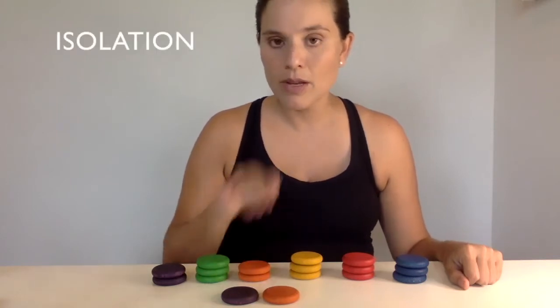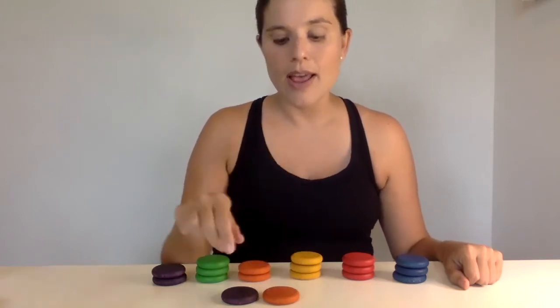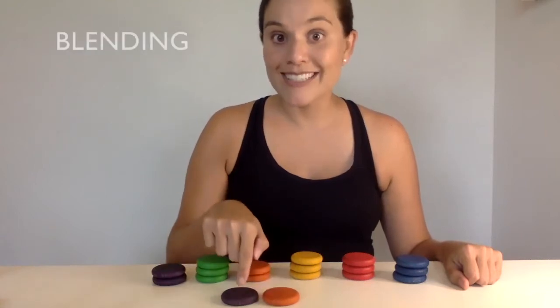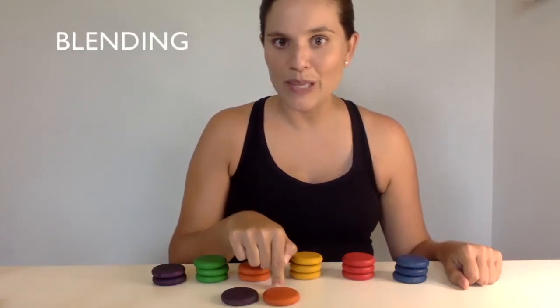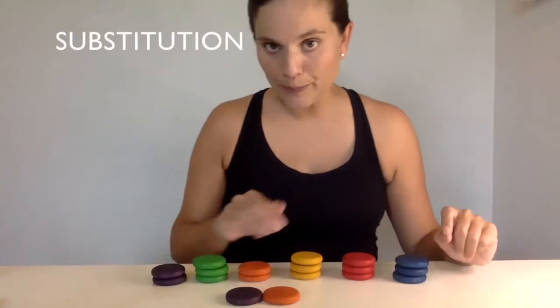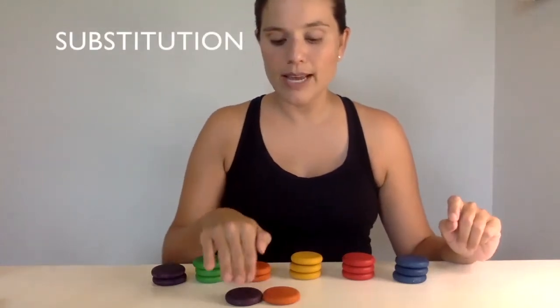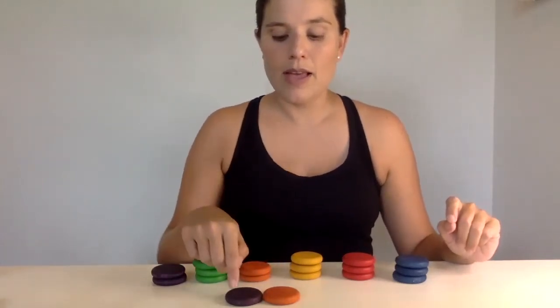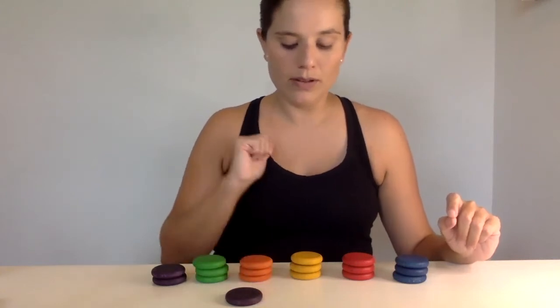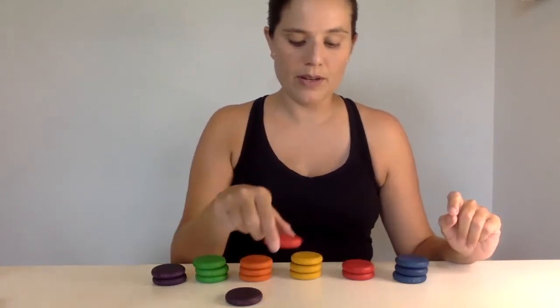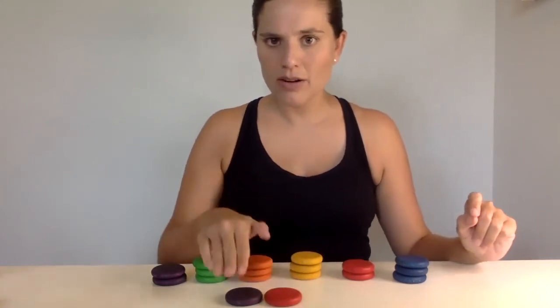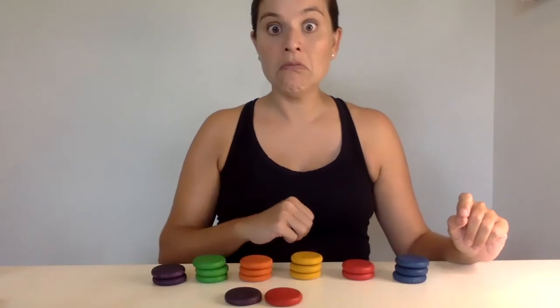I'm going to isolate which one's which one's ball. Very good. Now, what does it say all together? Table. We're blending. I'm going to substitute one of these syllables, table. And I'm going to put the ball away, and I'm going to put the ta here. What does it say here? Ta. Nonsense word. And it's so much fun because they love it.